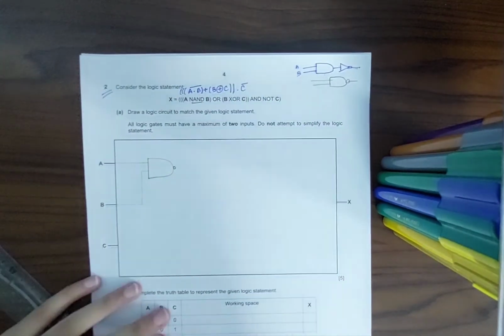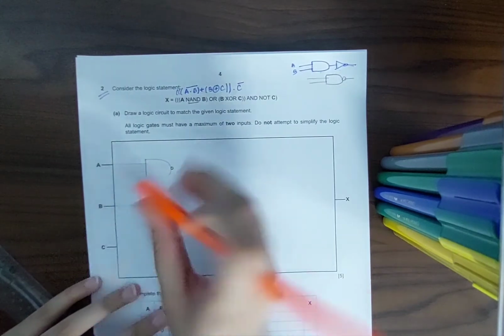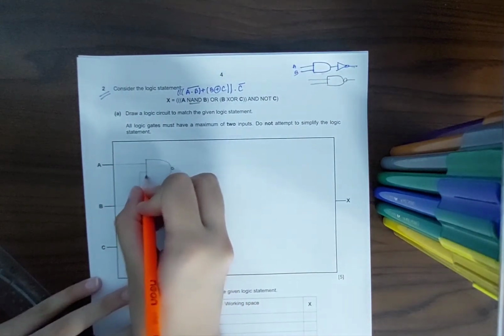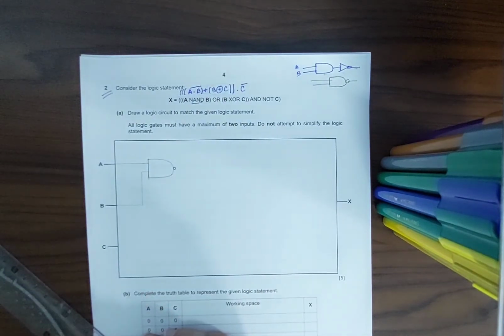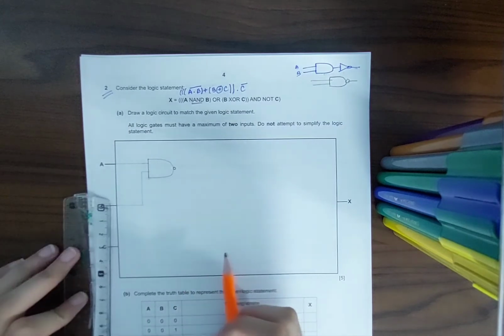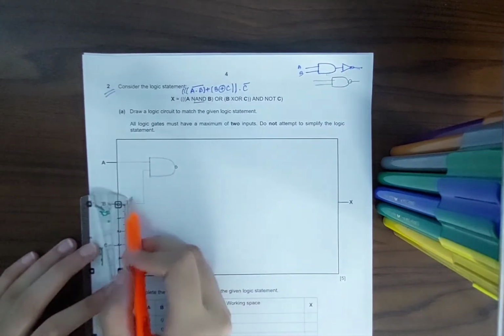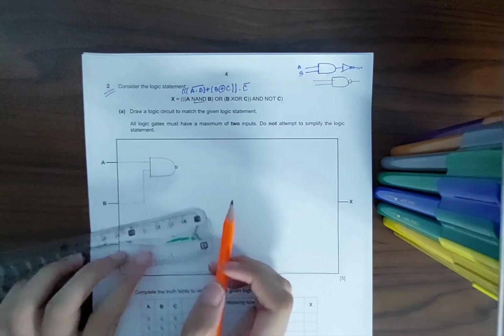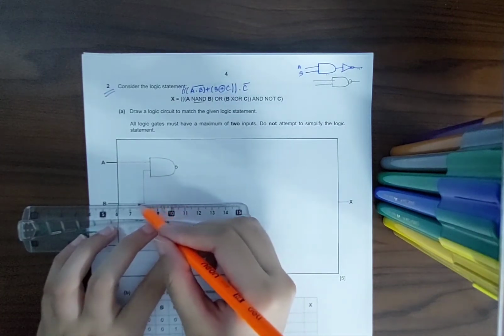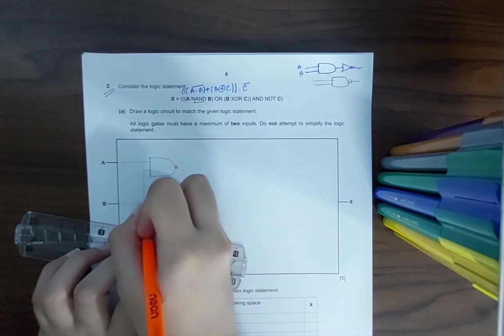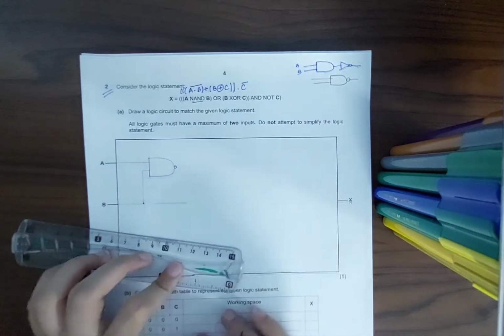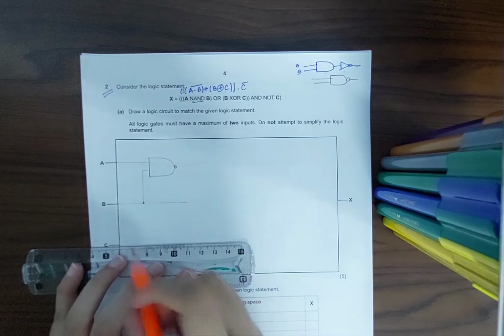A and B. Okay, the gate is not good enough. Let me draw it again. Okay, fine, this is fine. A and B, and then you have to OR it with B XOR C. So let's go B XOR C. Let me put a dot over here so that this wire is going there, and B XOR C.